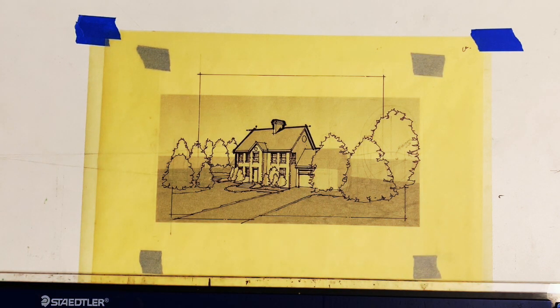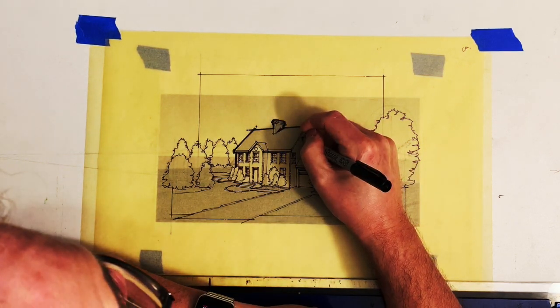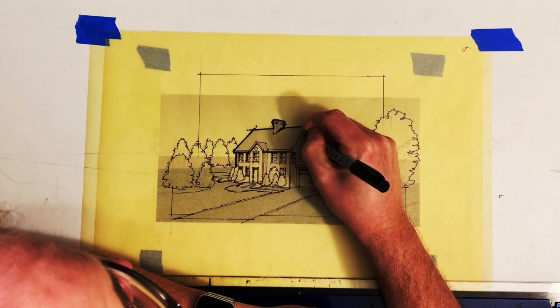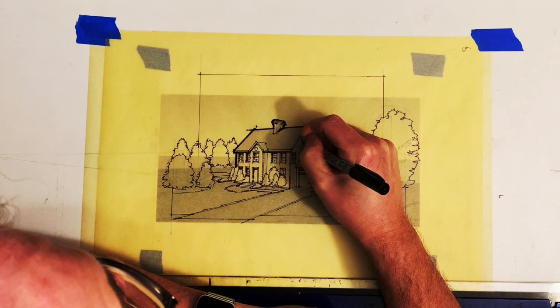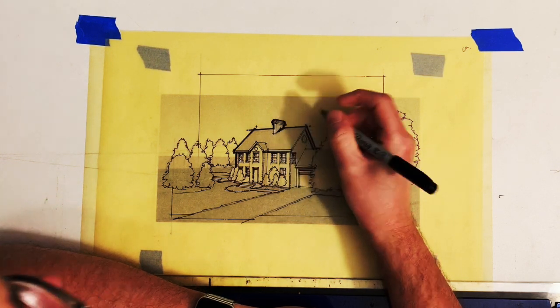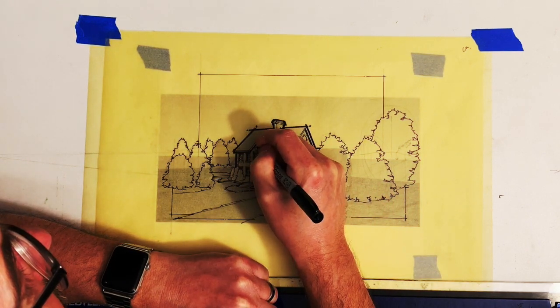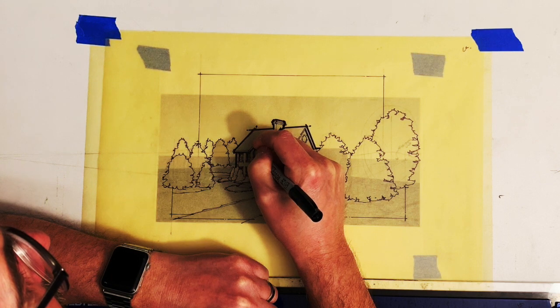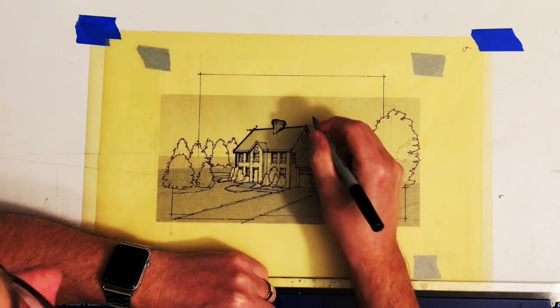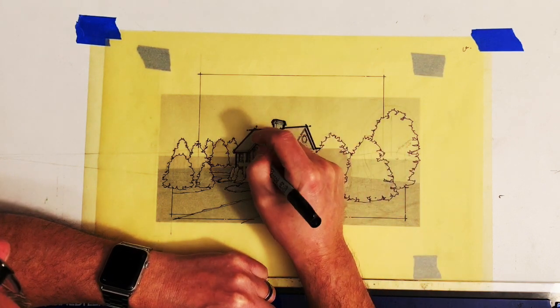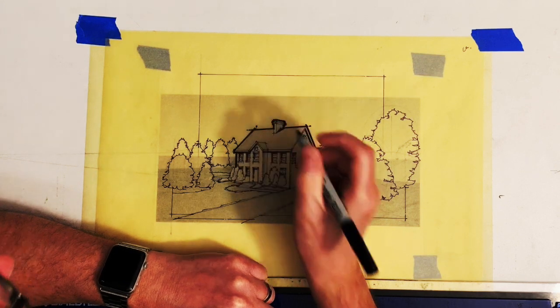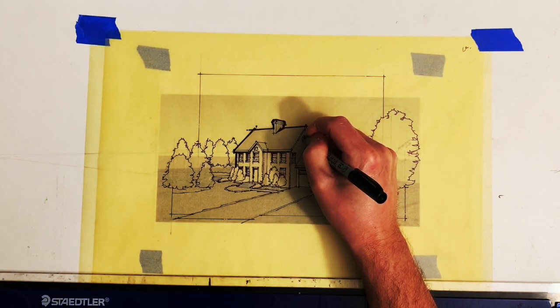Now what I want to do is I'm going to put some character in. I'm going to hint at some trim on these round windows. So I'm just going to do a little bit. I'm almost stippling it in. And that's okay. Might not even put it all on this one. And for shadows, I'm going to use my thin Sharpie and just put a little hint of a shadow on the window. And that's it. I don't want to do any more because it gets weird.